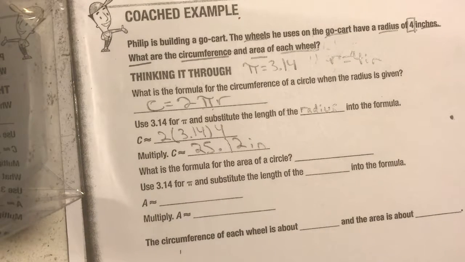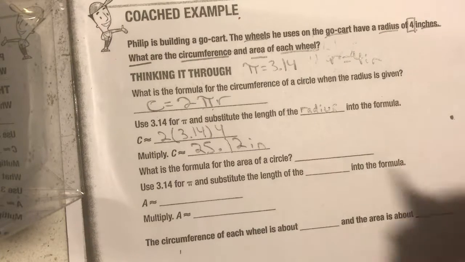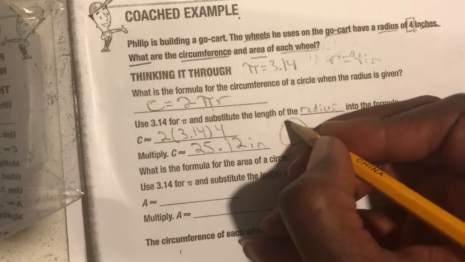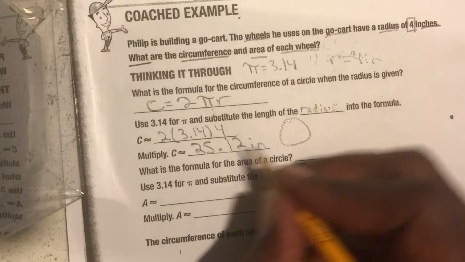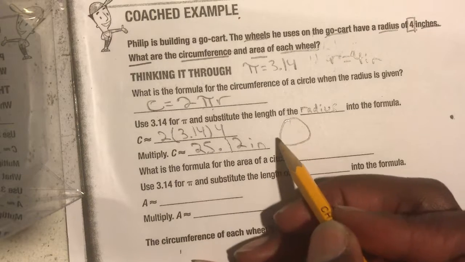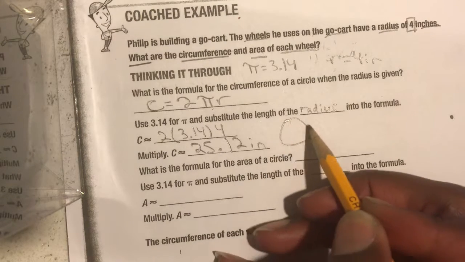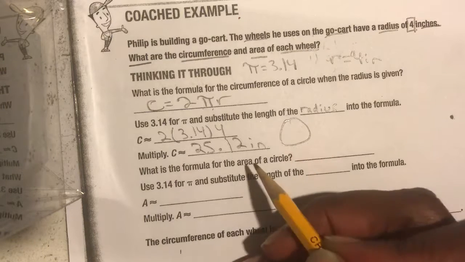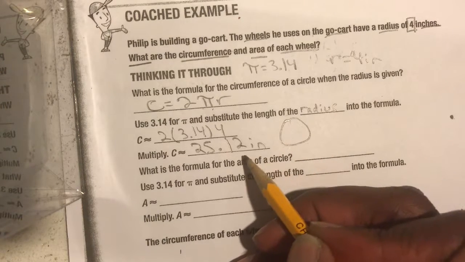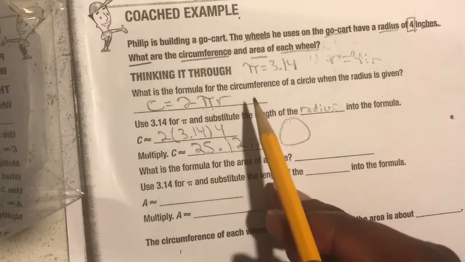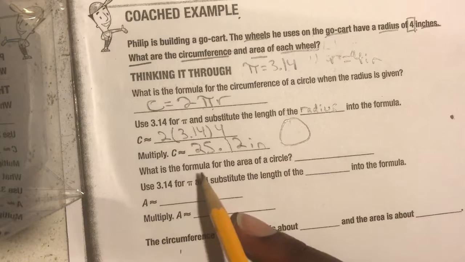So that means the area around the go-kart tire, the area around that wheel, this length right here, let's not confuse ourselves, this length right here is going to be 25 and 12 hundredths. So we're going to look at one more part of this because it also wanted us to find the area. So let's look at the area.